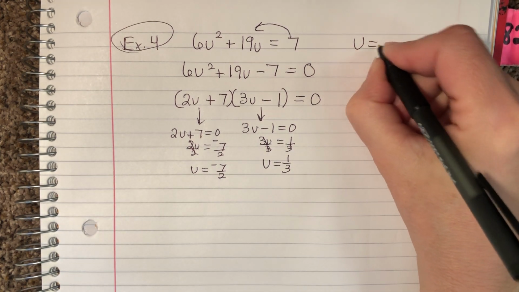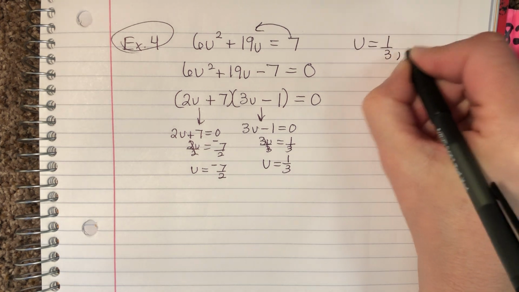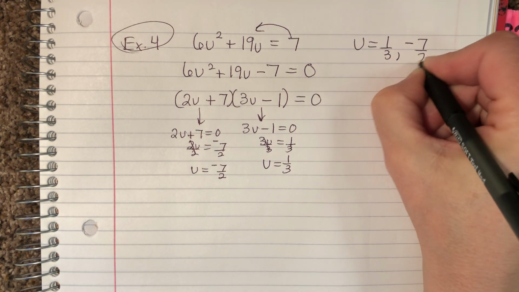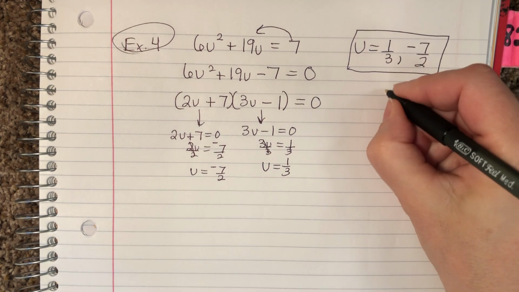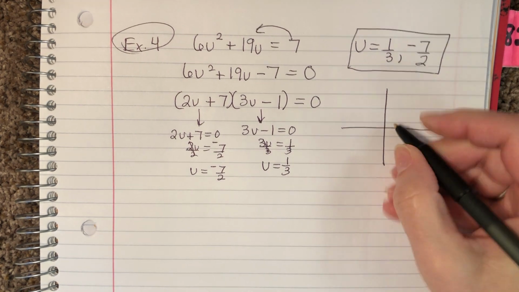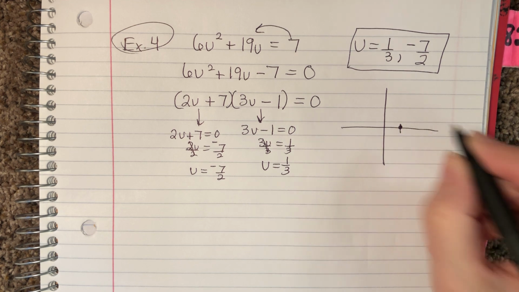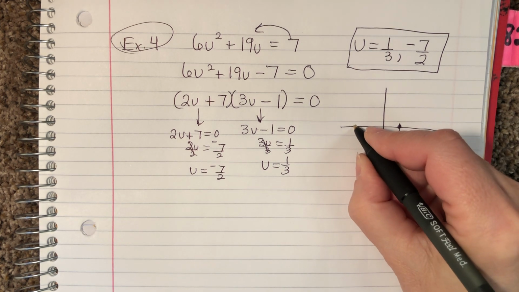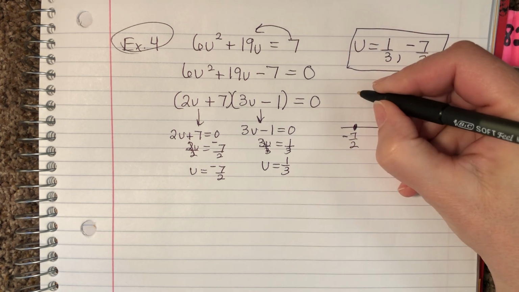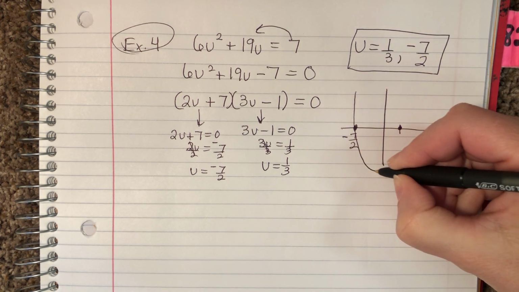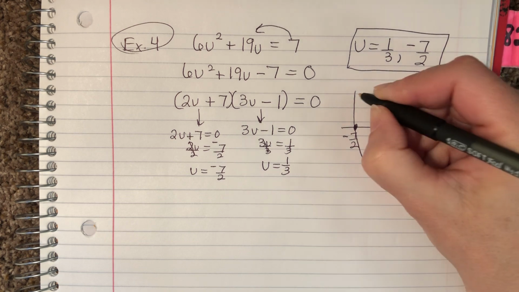So my answers are 1/3 and negative 7/2. And my parabola, 1/3 is positive, negative 7/2 is down here somewhere. And there it is.